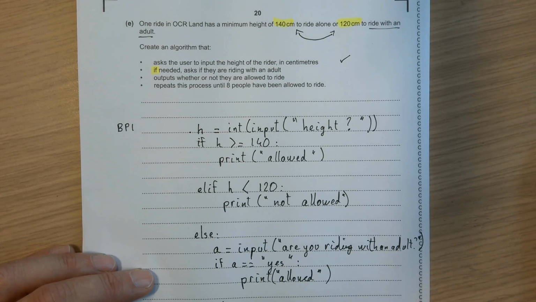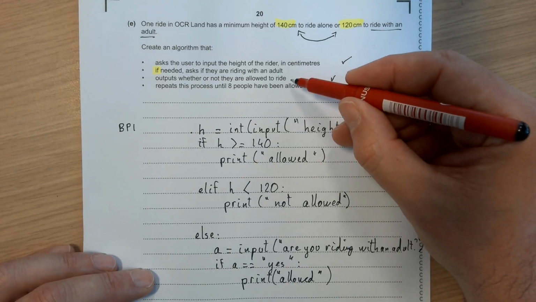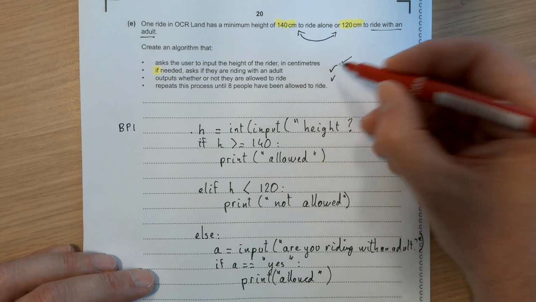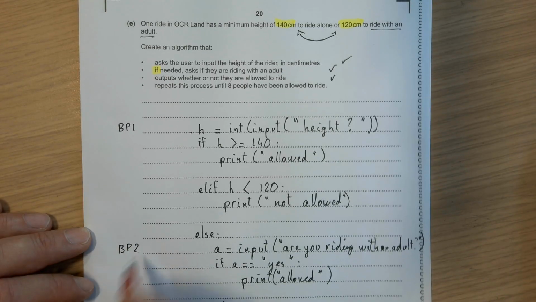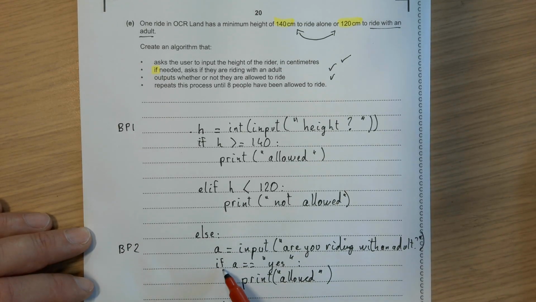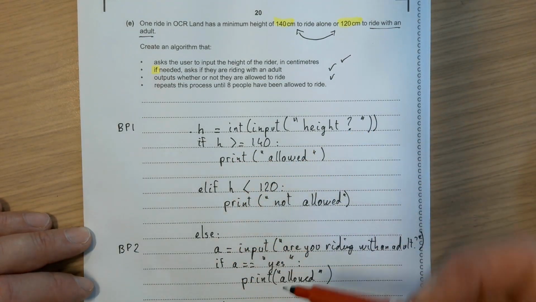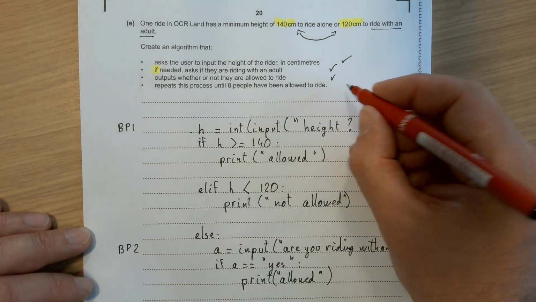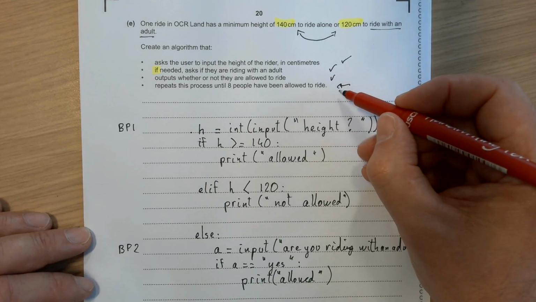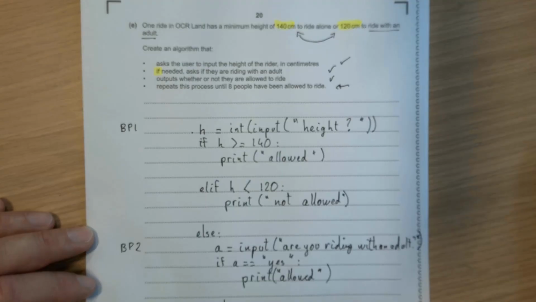So at that moment in time, I've done displaying whether they are allowed or not allowed, and I've done my check for the adult. So this here, that's my second bullet point. So I've got an if inside the first if, I've done my indents properly to score those marks. And all that's left to do is the last point there, which is a good illustration why it's good to leave a couple of empty lines at the top and some space on the left.